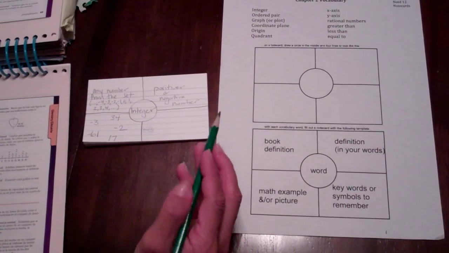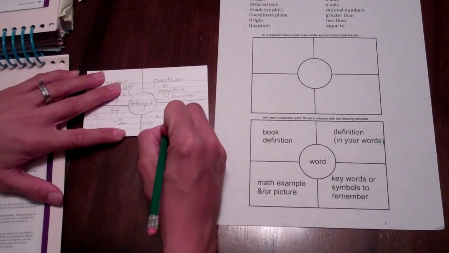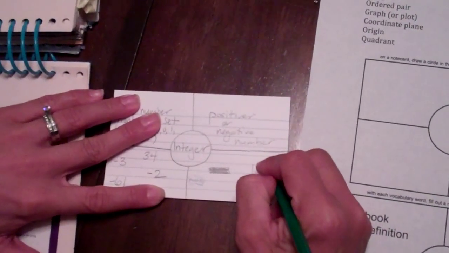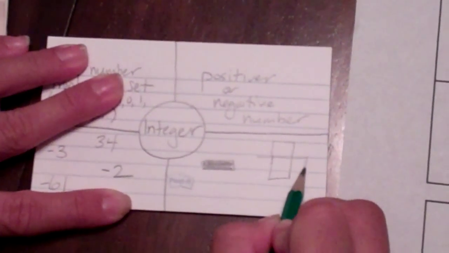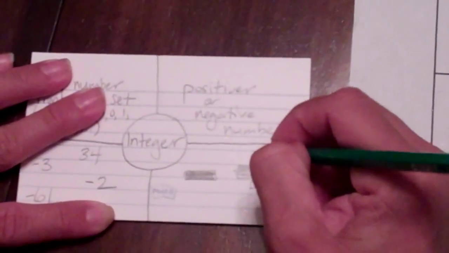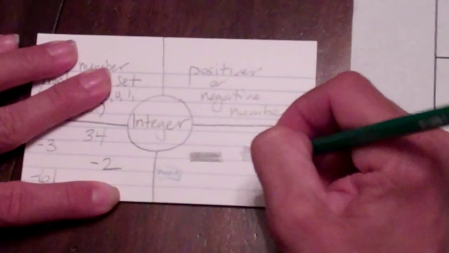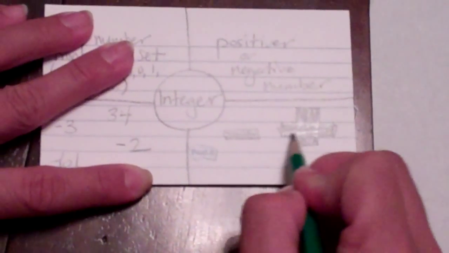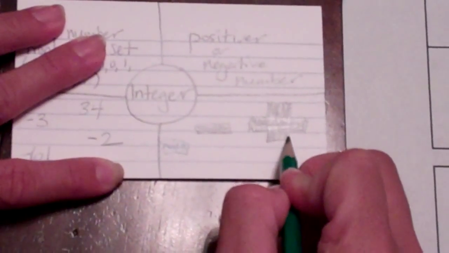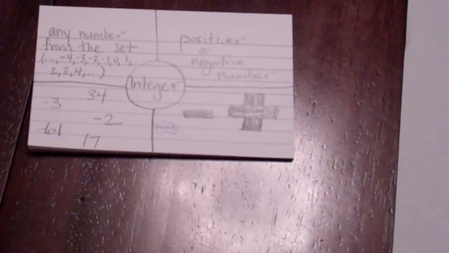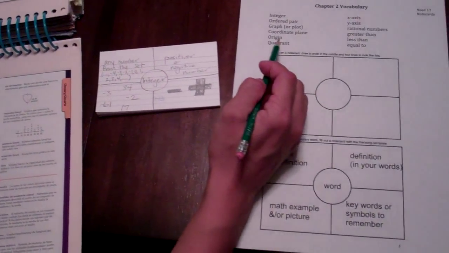So keywords or symbols, I might just draw a big negative and color it in, and then I'm going to draw a big, ooh, that's a really big positive. But then it stands out. So when I'm looking at this and studying this later, I have a big negative and a big positive symbol. That's going to help me remember that integers are positive and negative numbers. Okay? Then I'll move on to my next one.